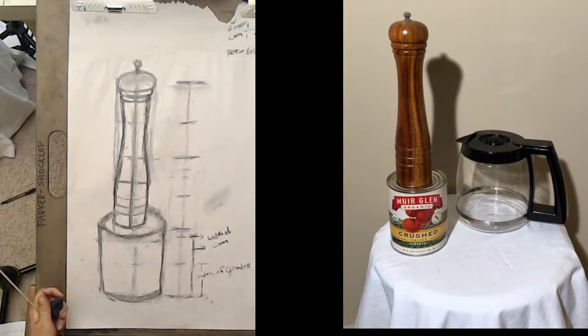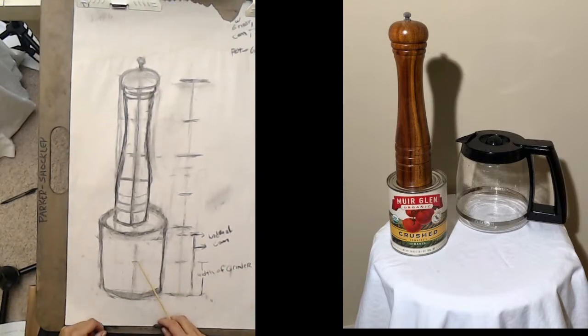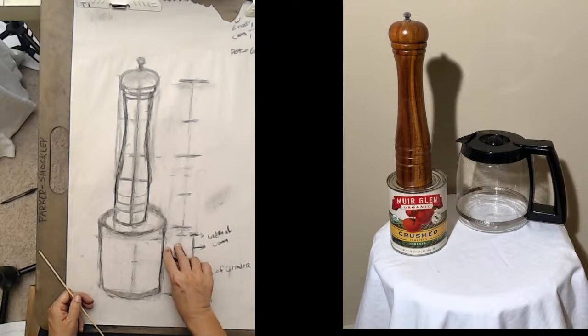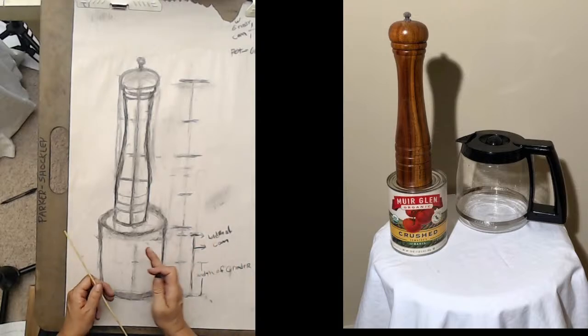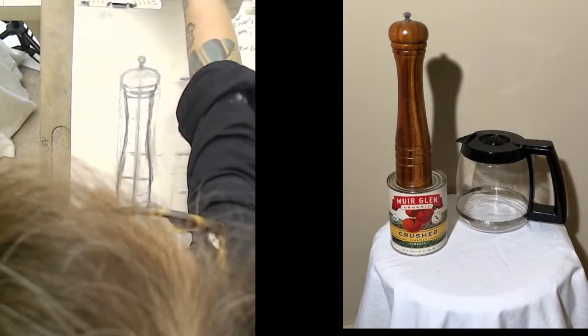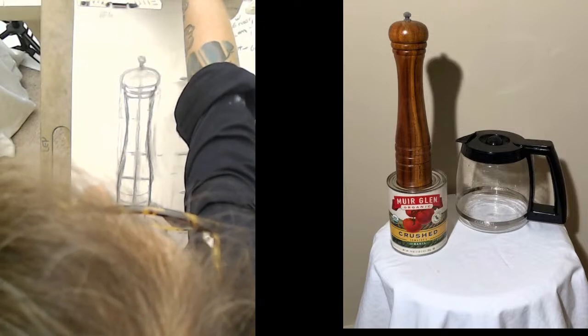So now what I want to do is I want to see where that coffee pot is. From where I'm sitting, there's a little bit less of a negative space. Whenever I'm drawing something that's right next to something else, I want to look at the negative space. That negative space is right here. What's that distance right there? Can you just eyeball it?